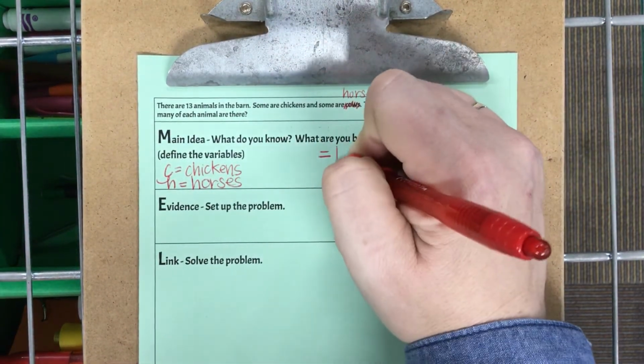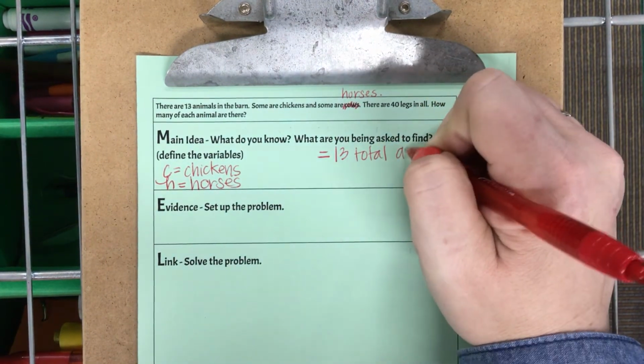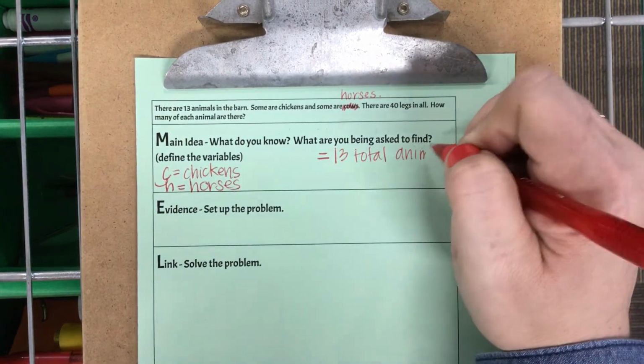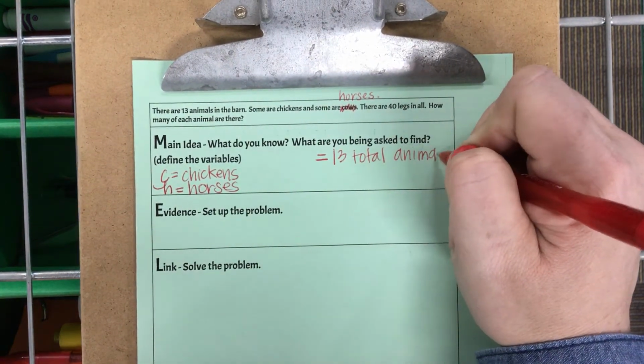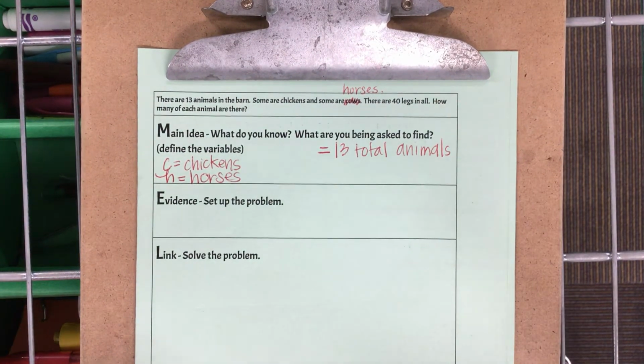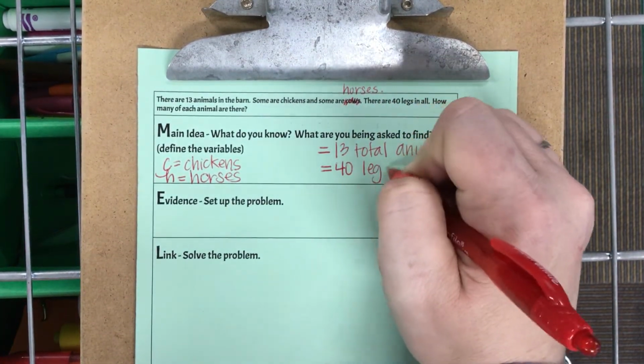So something equals 13 total animals, correct? There's a total of 13 animals. What else do we know? What else is an answer? 40 legs.